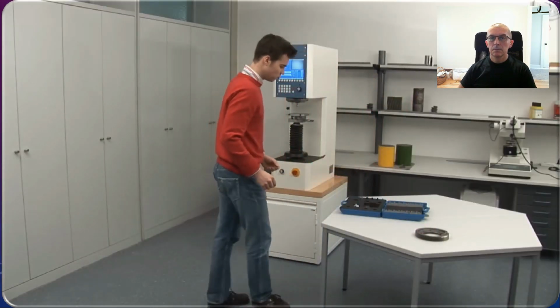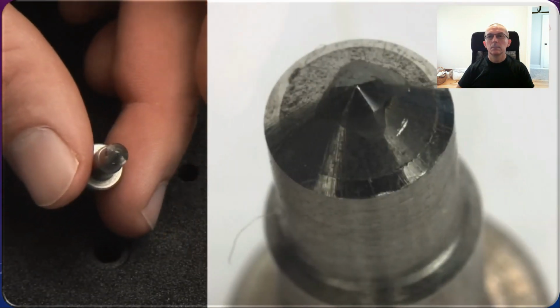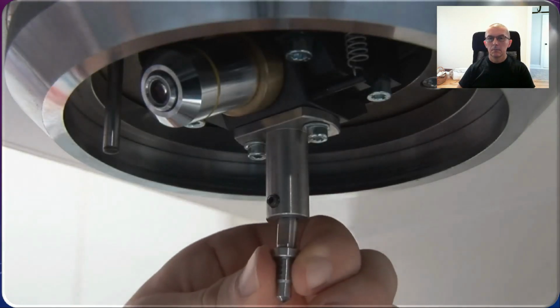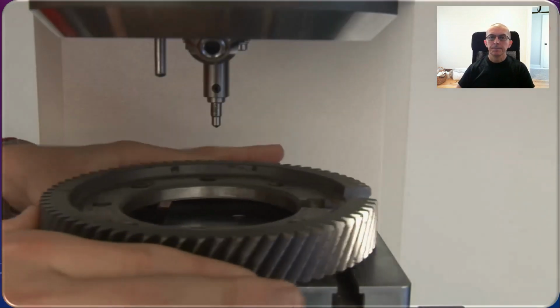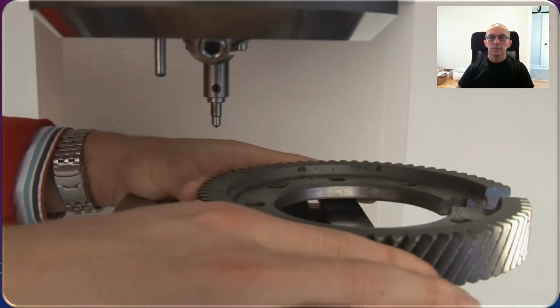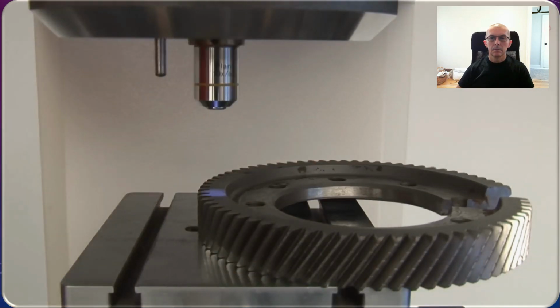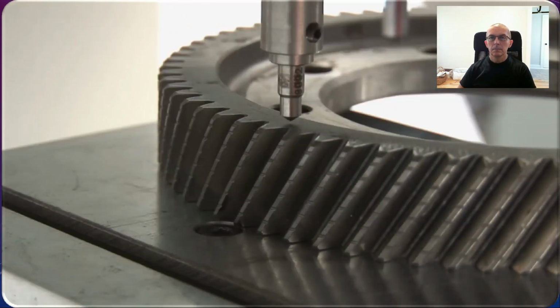Let's take a look at how the test is carried out in practice. The tester selects the conical diamond indenter and installs it in the testing machine. So this one is a little cone. Then he picks up the gear wheel and puts it on the support table. After rotating the microscope lens to its vertical position, he can adjust his test piece. As soon as a focused image can be seen on the screen, the surface of the test piece is in the correct height. The test can start.